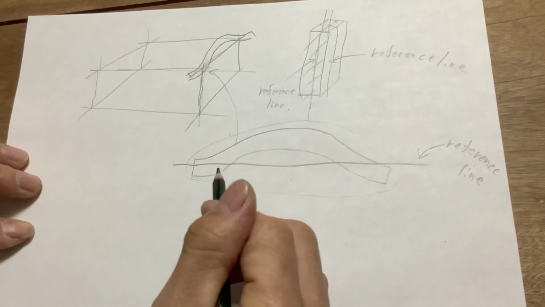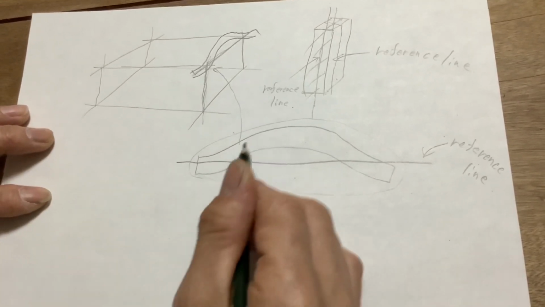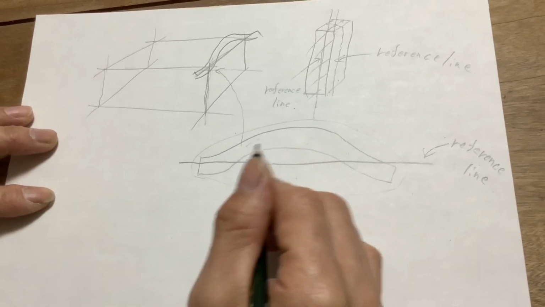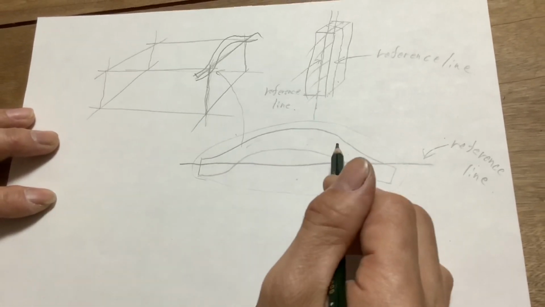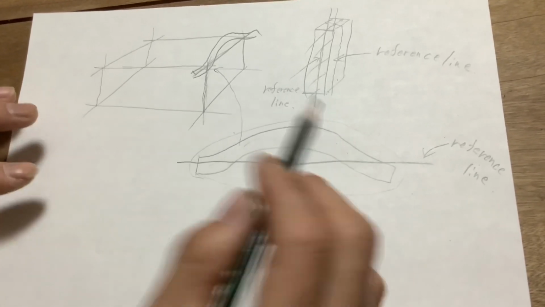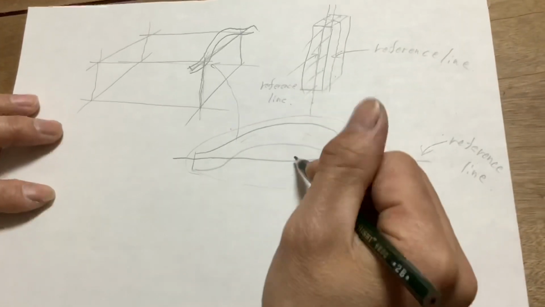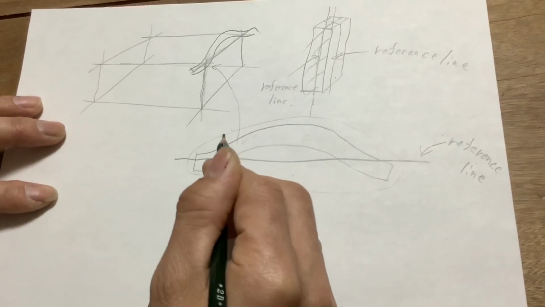So cannot mark all surface of the beam. So you have to mark other reference line, for example here.